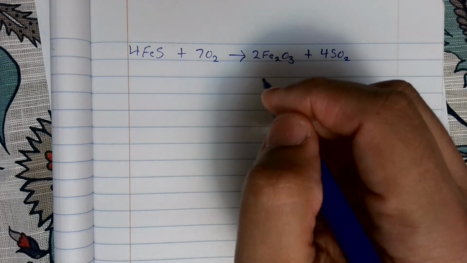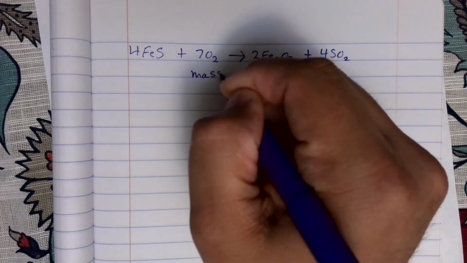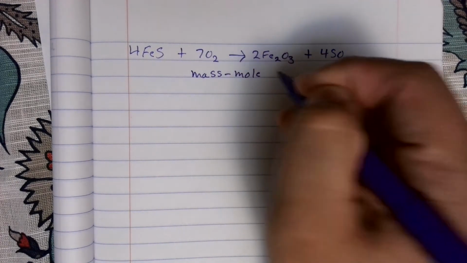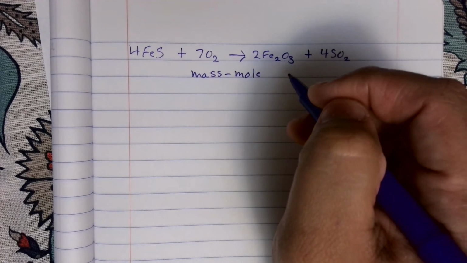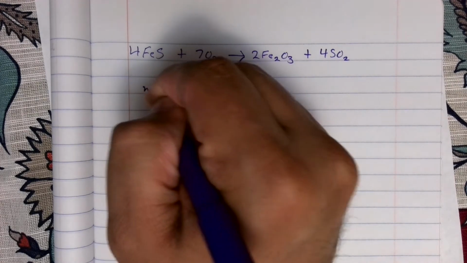Okay guys, so in this one we're going to be doing a mass to mole calculation. We're going to start with a given mass and change it into moles of another substance. So first of all, let's give you the generic for that. That should be the mass of A.